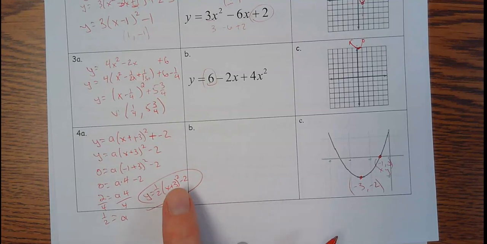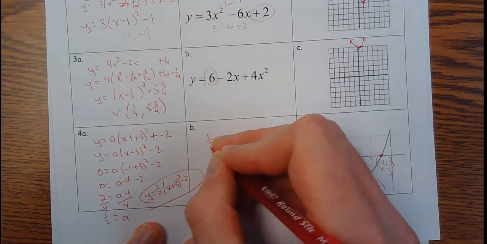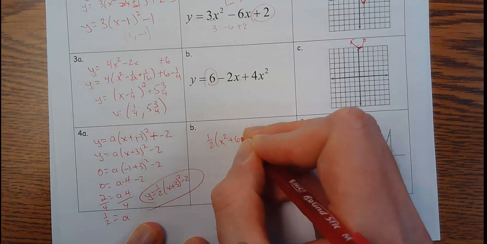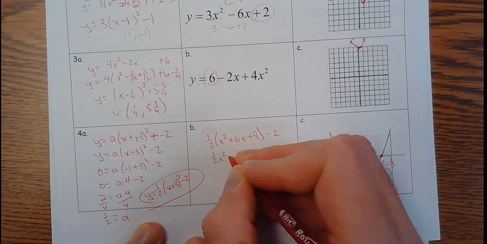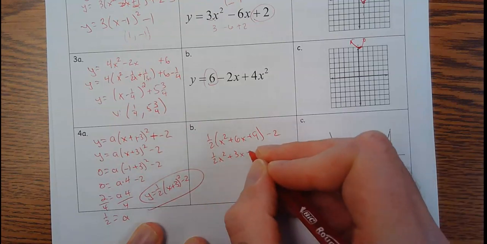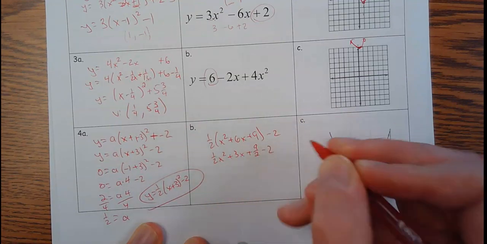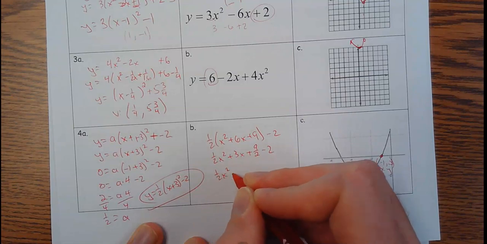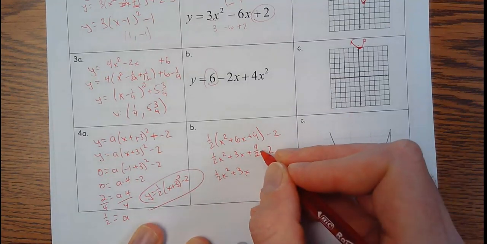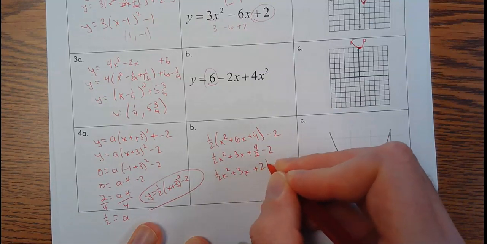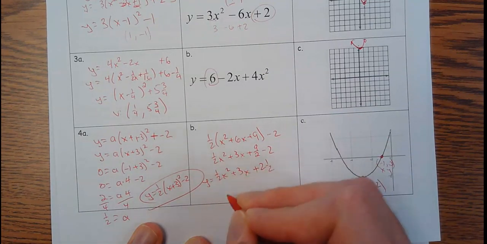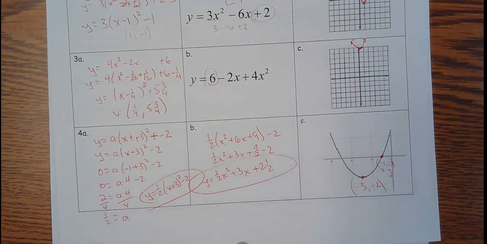So now, if we're going to FOIL this guy out, this would be 1/2 x squared plus 6x plus 9, minus 2. So 1/2 x squared plus 3x. I'm just going to say 9/2 minus 2. And I got 9/2, which is 4.5, minus 2 would be 2.5, so plus 2 1/2. So there's a standard form.